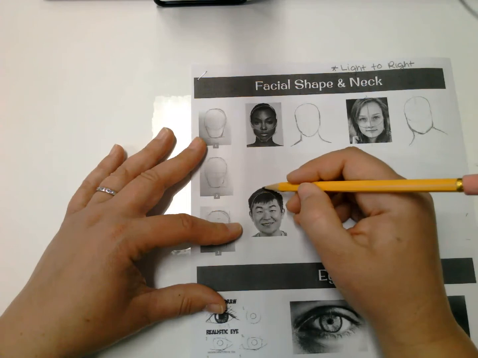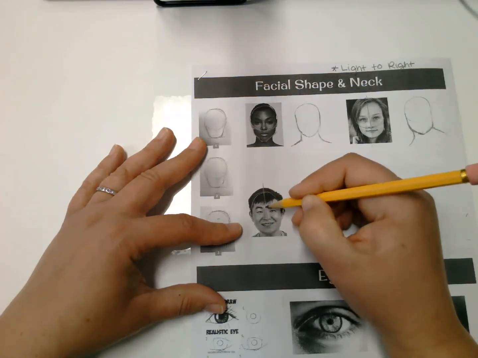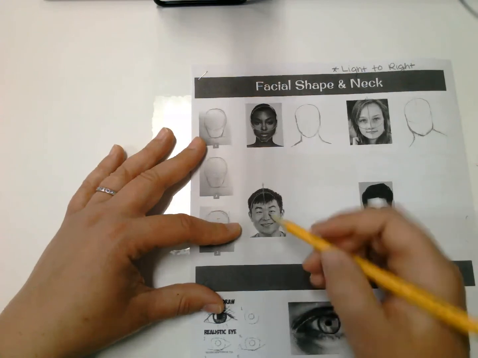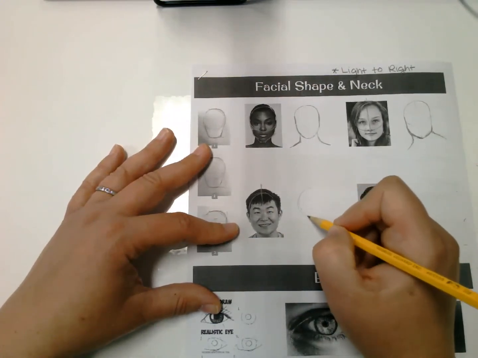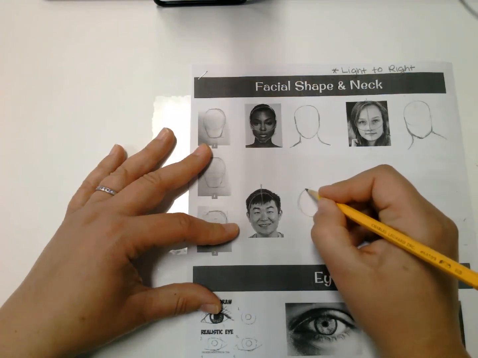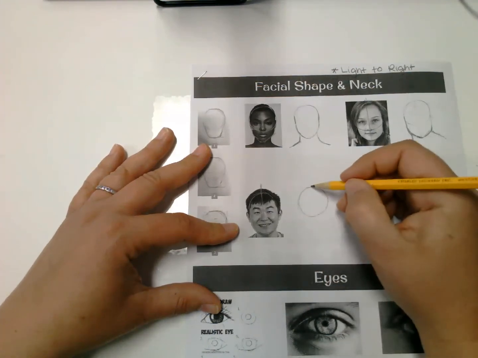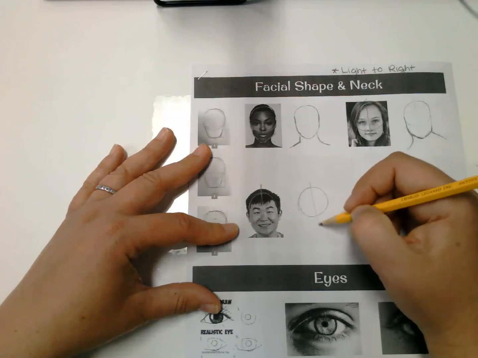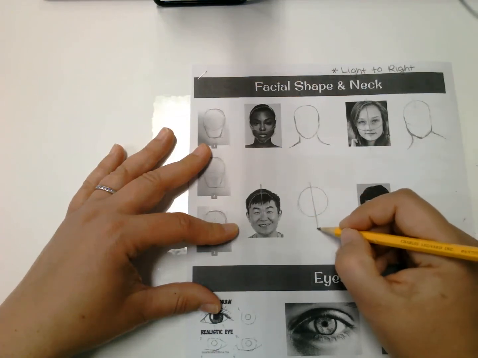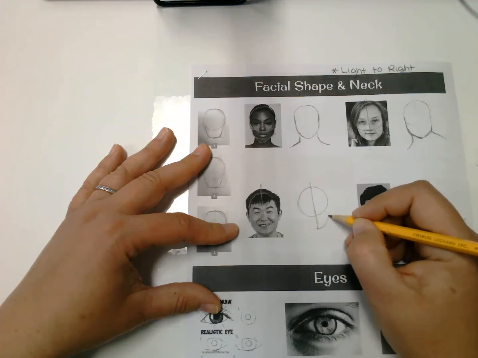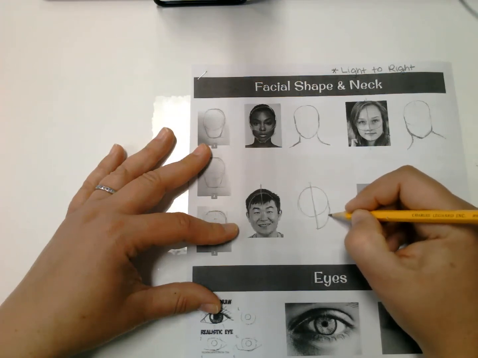Okay, let's see, where is this line? Is he looking straight? Nope, you can kind of tell that it's a little crooked. All right, so let's put that a little crooked. There we kind of are. All right, get his chin in. As I said, it's a little bit more rounded.